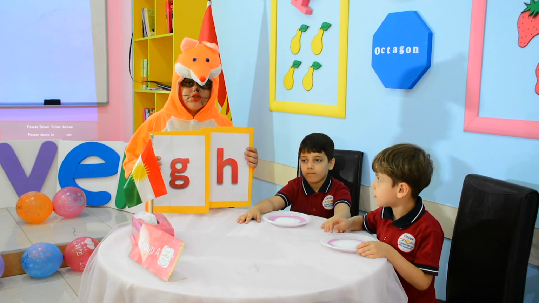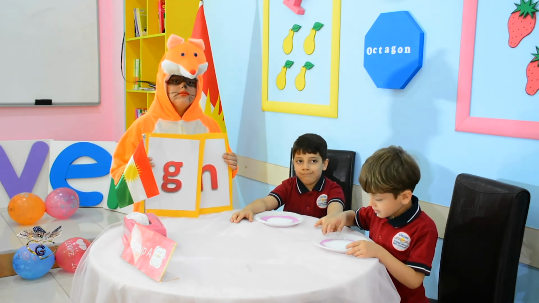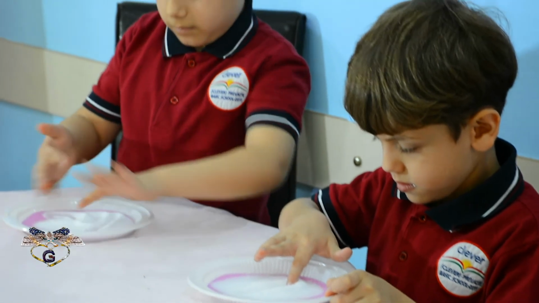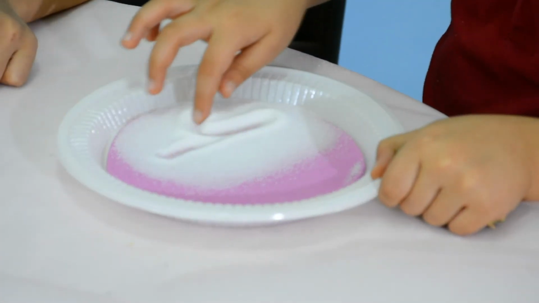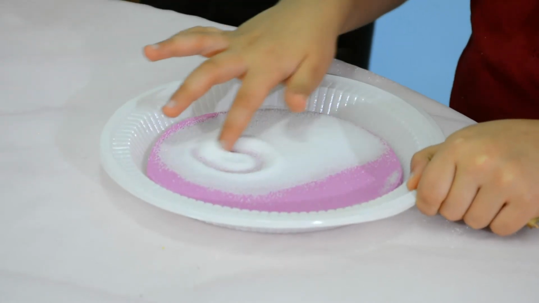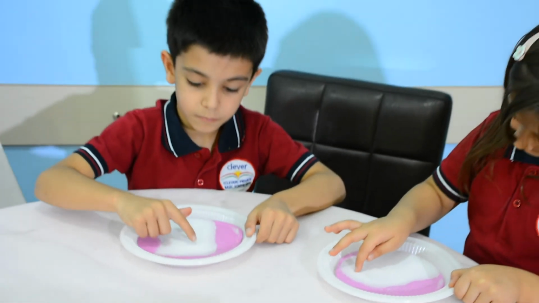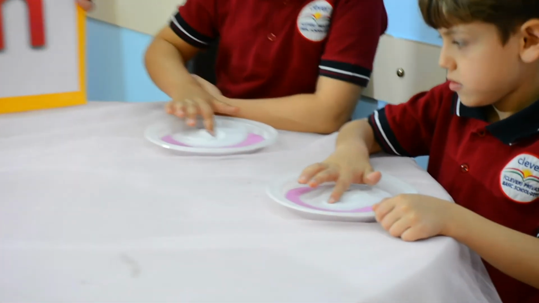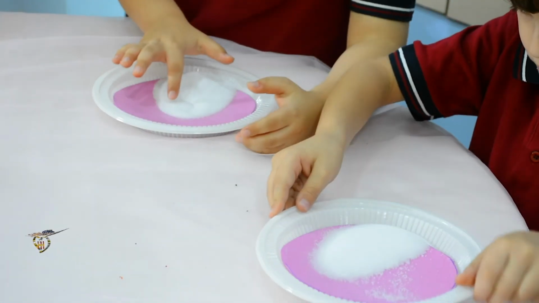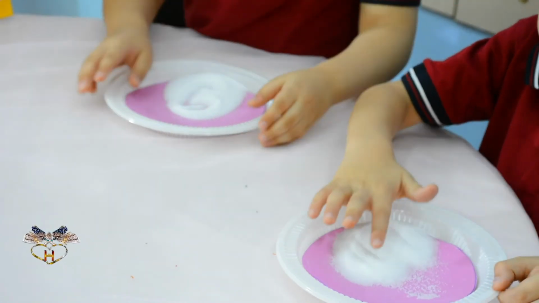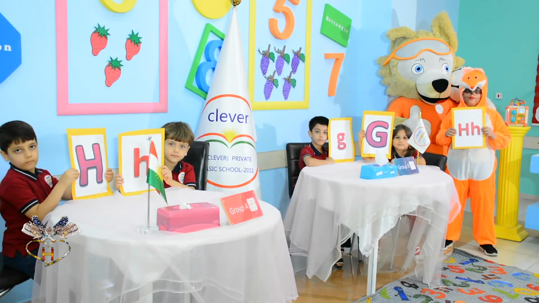The last alphabet activity is solve alphabet activity. Kids, you should write down G and H letter by salt. It will be very useful for you.